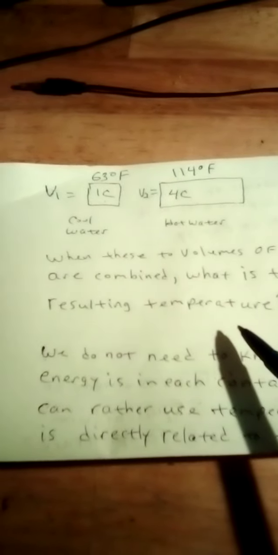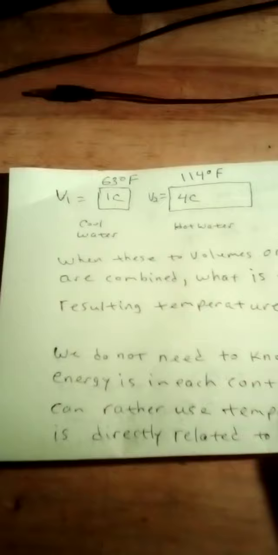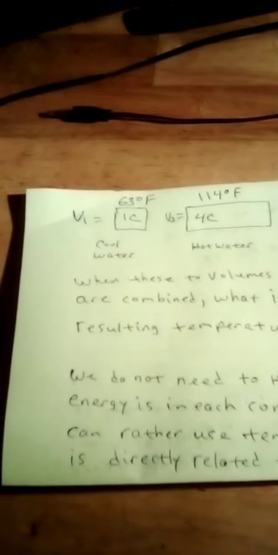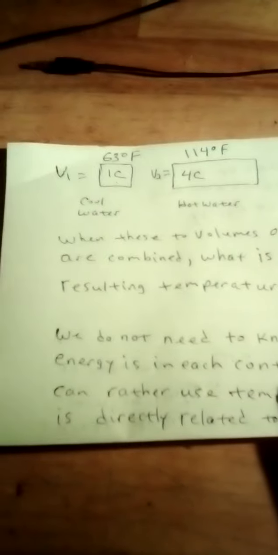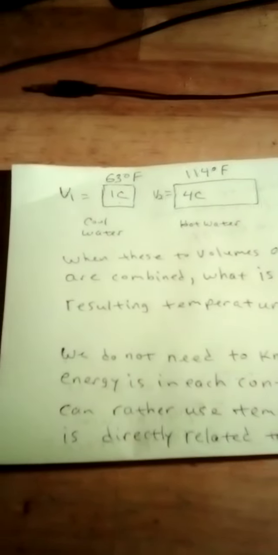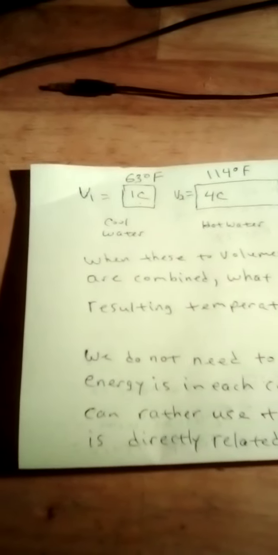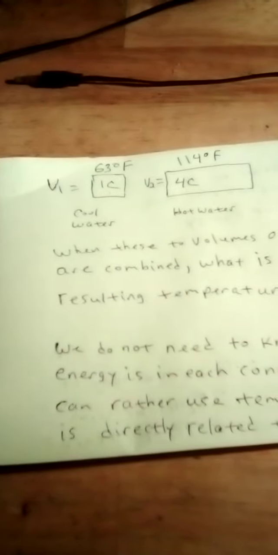I'm gonna go back here. When these two volumes of water are combined, what is the resulting temperature? We do not need to know how much energy is in each container, like the amount of joules, which has to be calculated, which the average person wouldn't want to do or doesn't even know about. And we can rather use temperature, which is directly related to the amount of energy.